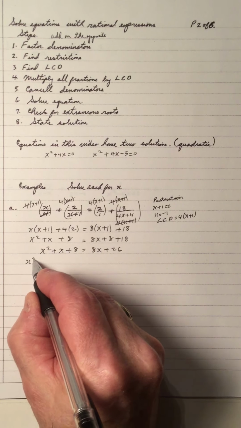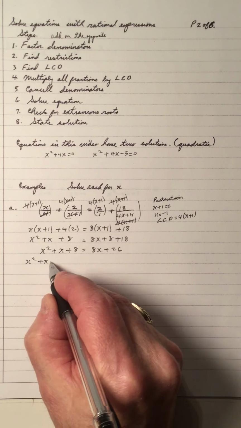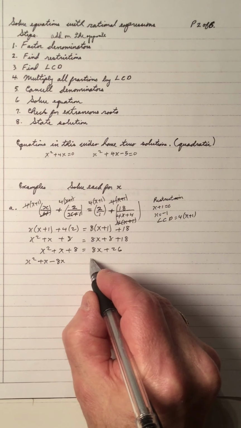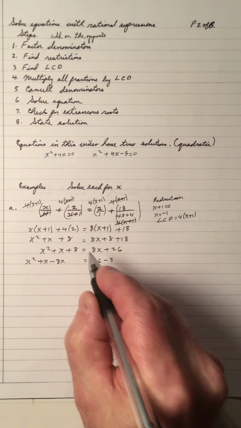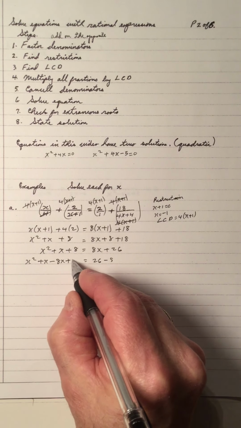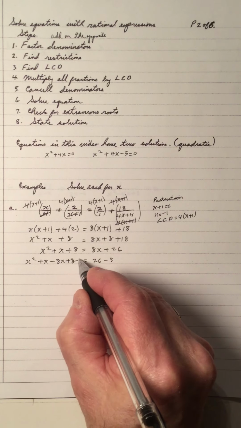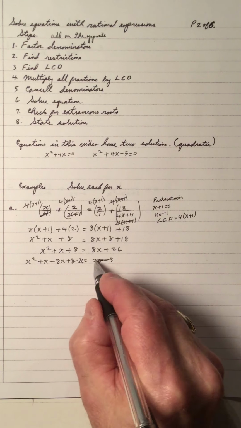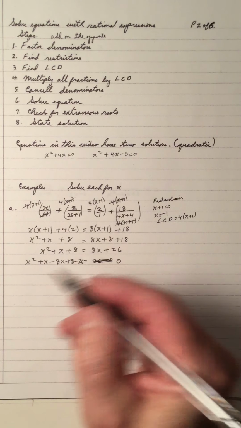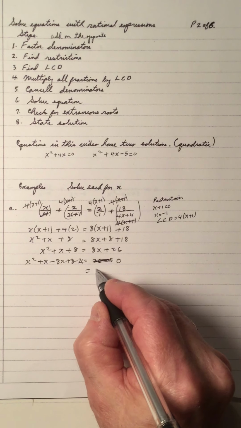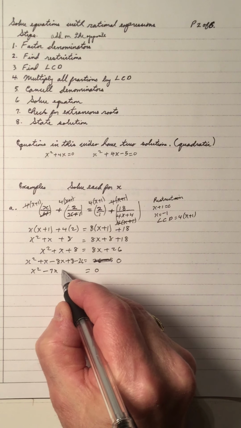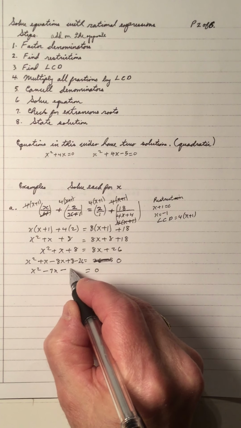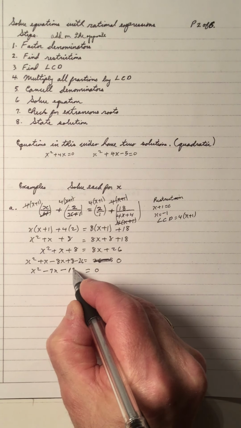So descending order is x squared plus x minus 8x, and 26 minus 8 is 18. That gives me x squared minus 7x minus 18.